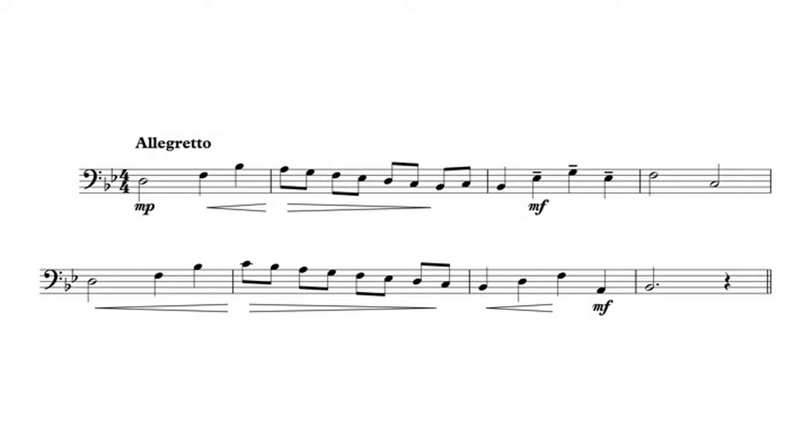In this case, I see a couple of intervals that I'm going to want to make sure I practice before I sing the melody. In measure 3, I see a perfect fourth up. In measure 4, I see a perfect fourth down. And in measure 7, I see a minor sixth down.